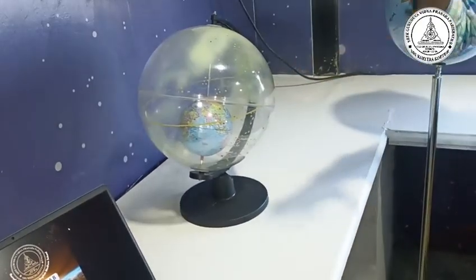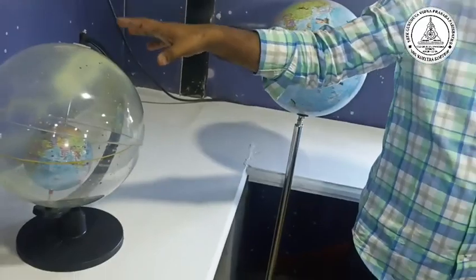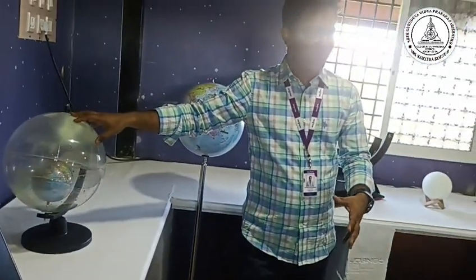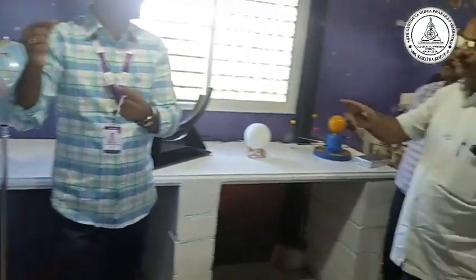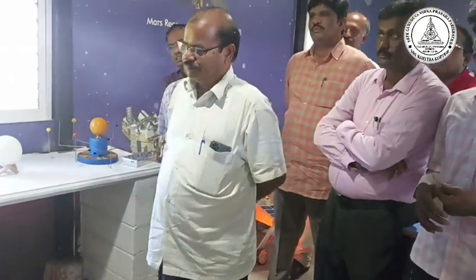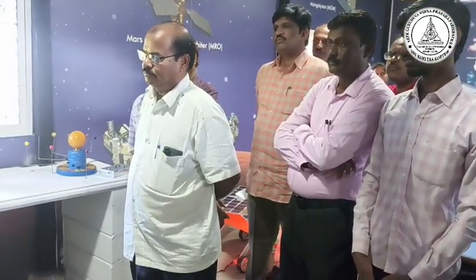So whatever we are observing in the sky, the constellations, all those are actually mentioned on this. It can also be called a constellation globe, where we can understand where the pole star is, and at what height the pole star will be from different locations. 88 constellations are there. Some of the small constellations are missed actually, but most of them are there. So here some of the indications are there.